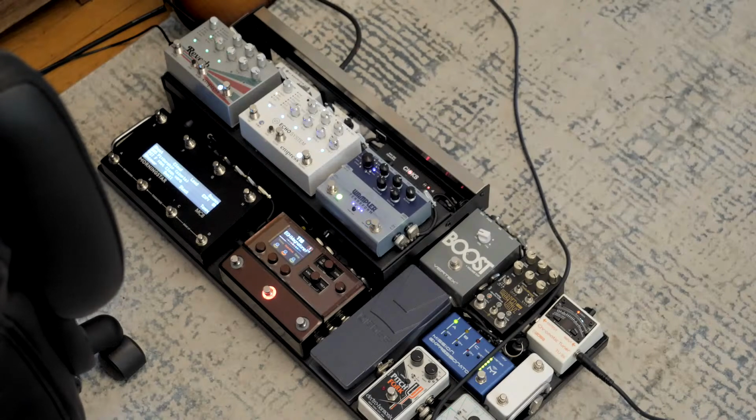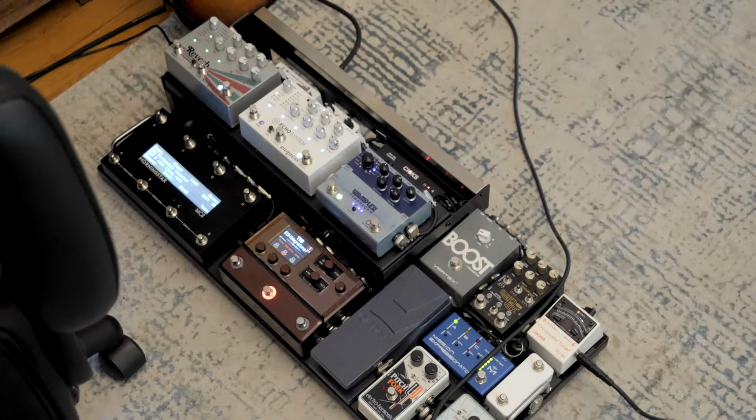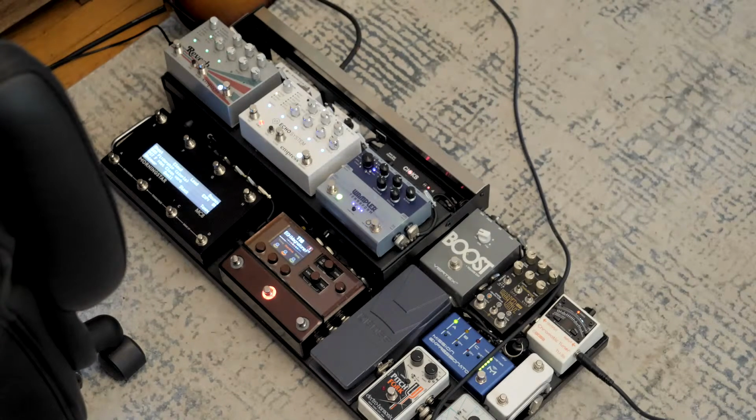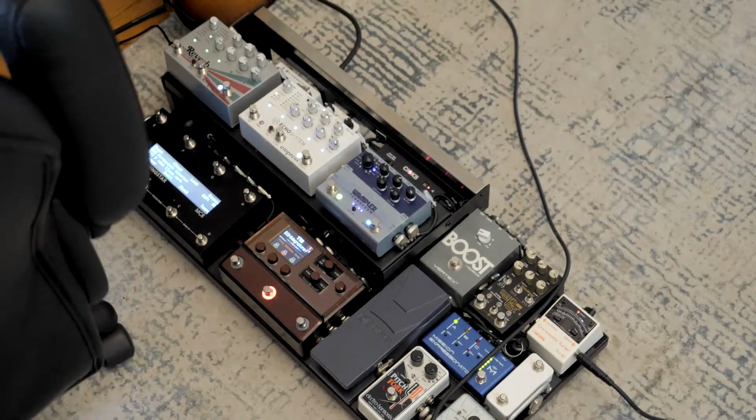So your question was, what do you use most from your presets? I use everything, truthfully. There's probably some stuff that I don't use, like the high gain stuff. I made that for people that wanted that sound. That's not really my type of playing.